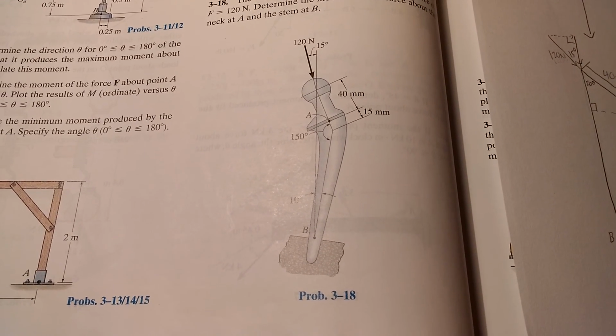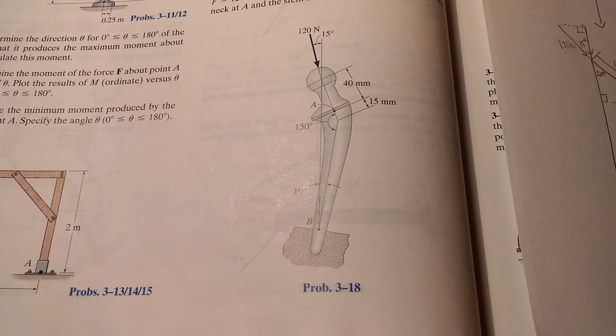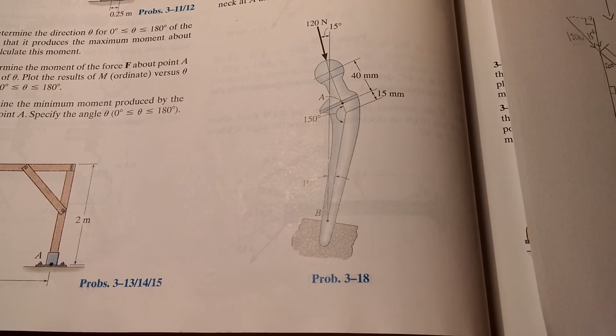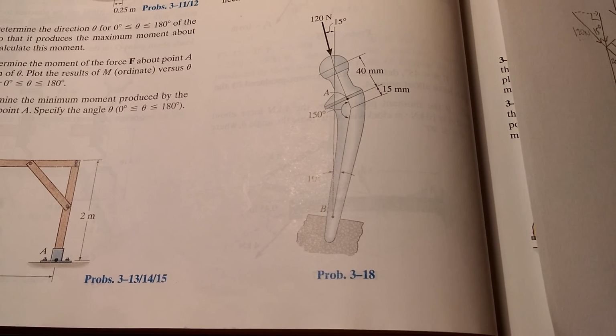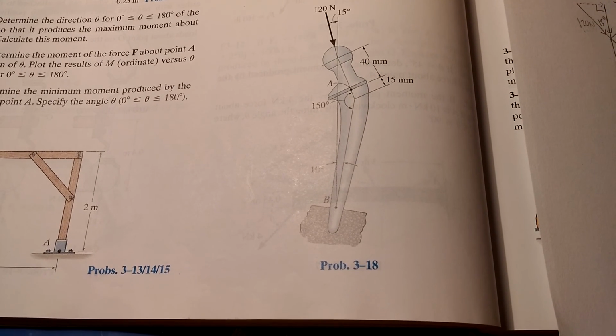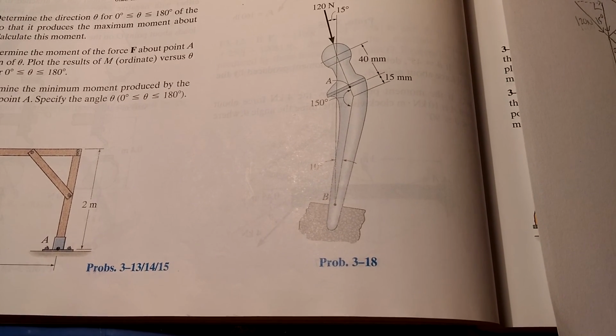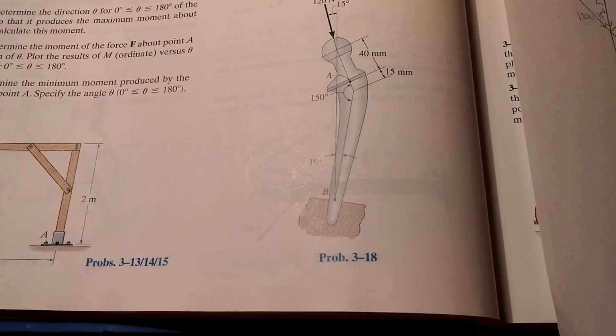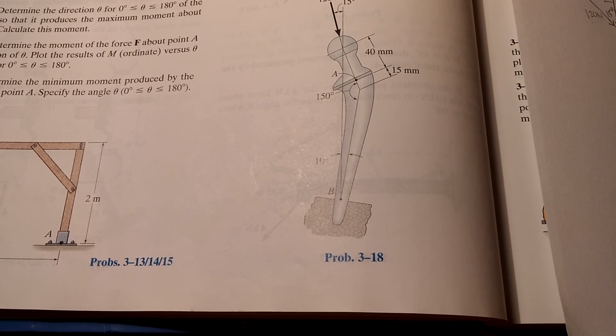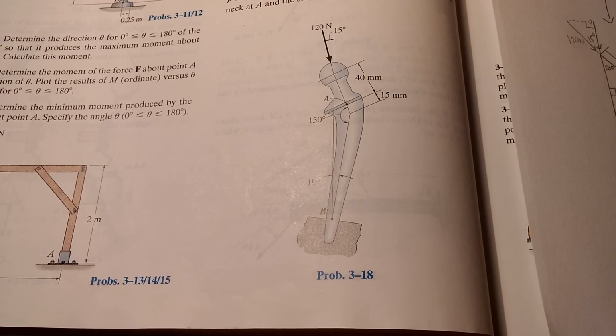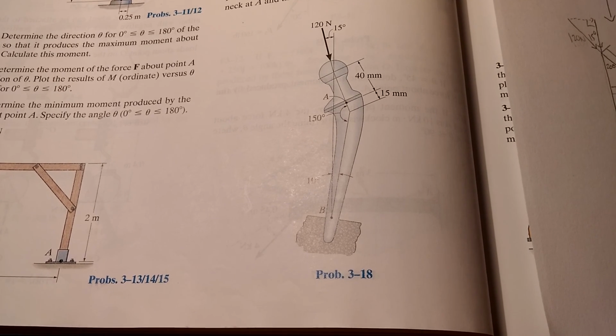So we're going to get a position vector from A to the force. It may be a little hard to see, so I'm just going to show you.